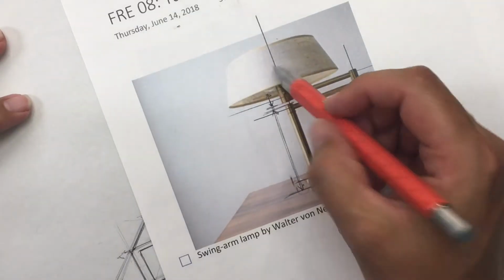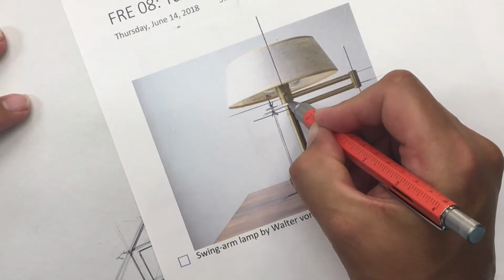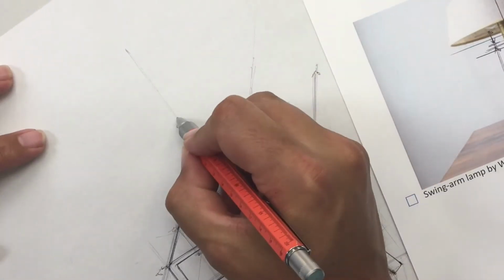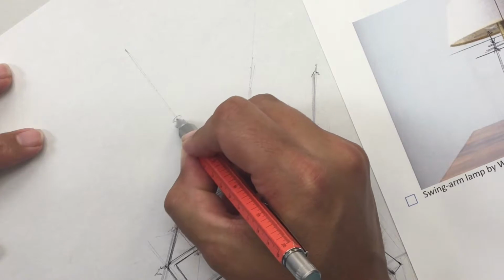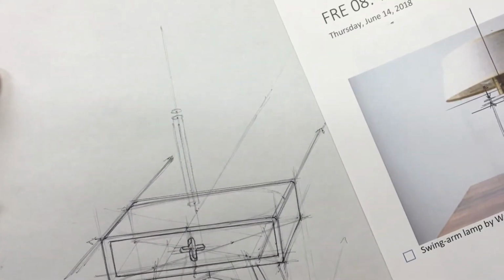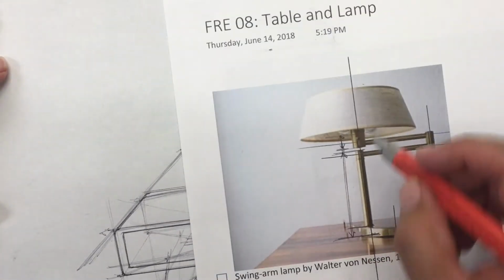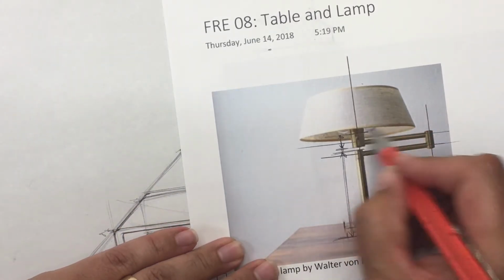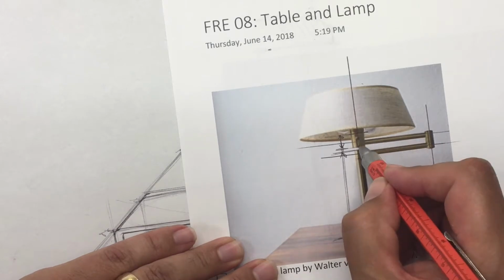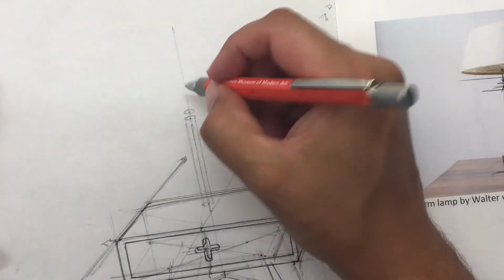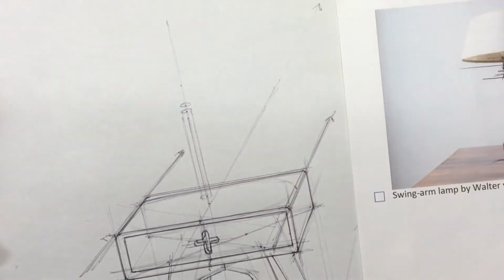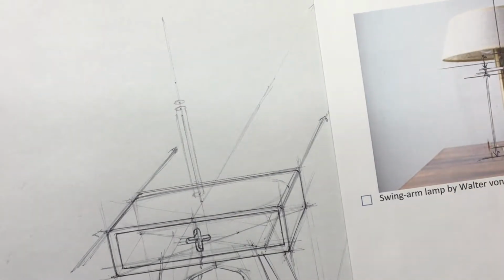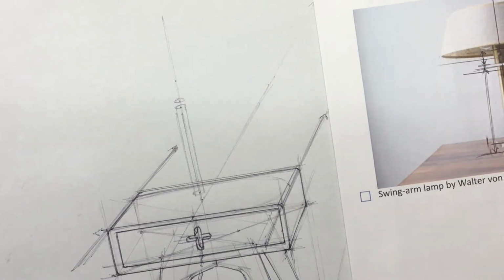Okay, so now what I'm going to do is I'm going to estimate this measurement, just the opening right there, and that's not much, so I'm just going to come up to here. I'm going to sketch in another tiny ellipse. And then I'm going to estimate the distance from here to here, which I think this is actually where the center of this ellipse would be. So that dimension, I think, is going to be something about like this. And now I'm going to draw the big ellipse, so the bottom of this lampshade.